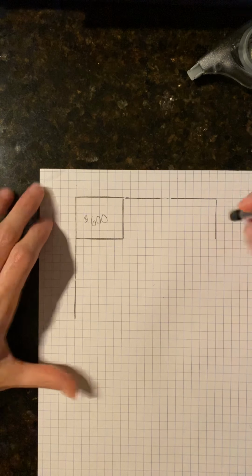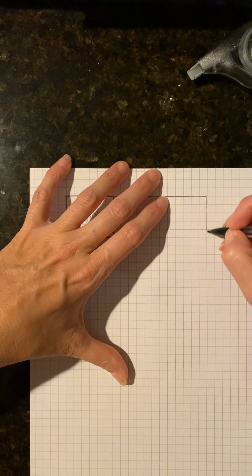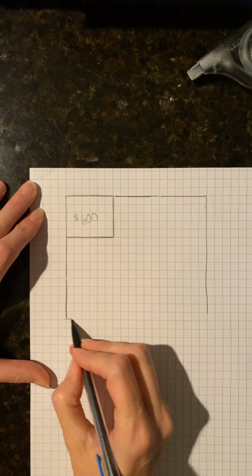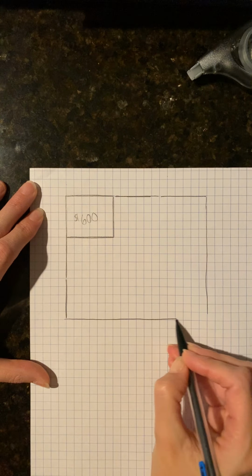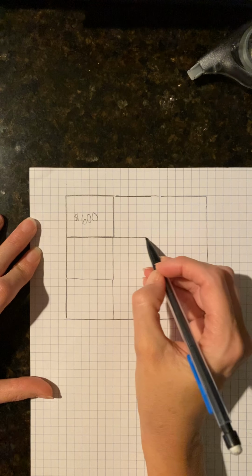Okay, so you can see from this graph paper that the room itself is not 3 times as big. The dimensions, each dimension is 3 times as big. But that made the room itself, so the second room, 9 times as big.